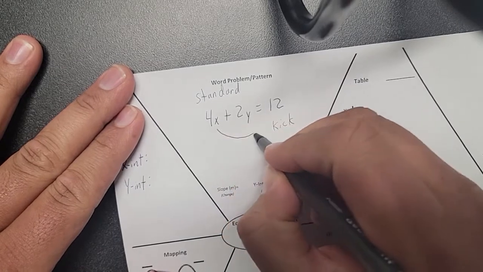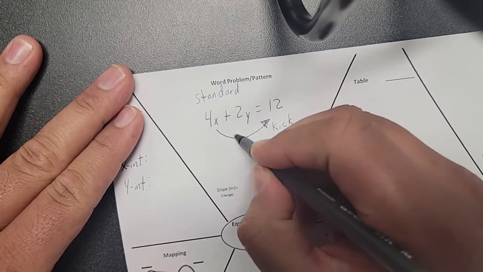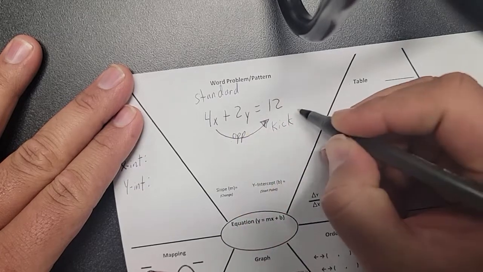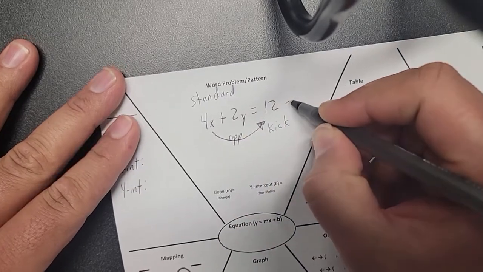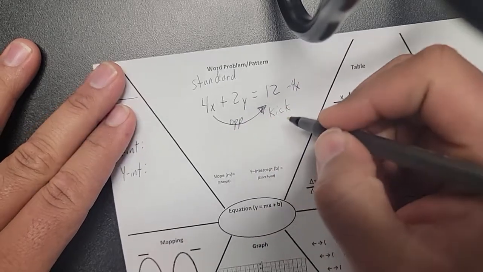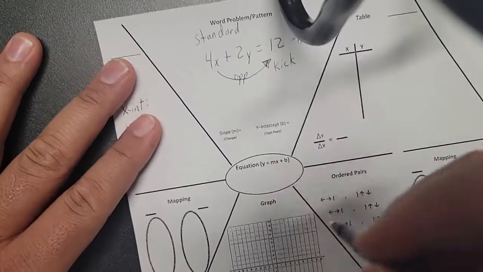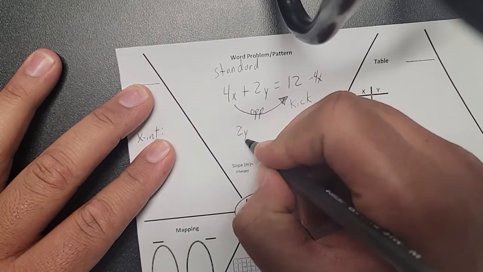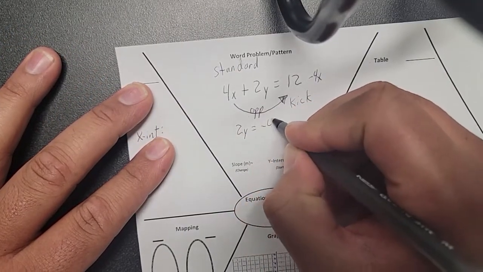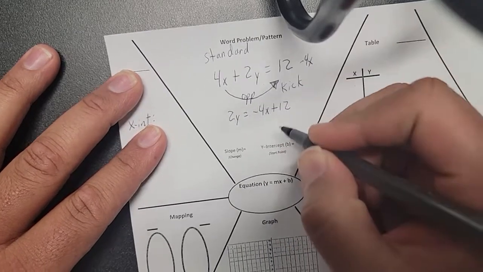and that means that this 4x is going to move to the other side of the equal sign, and it has to turn opposite. So now I'm going to have a negative 4x. If it's positive, it changes to a negative. I want to make it look like this format. This is our slope-intercept form. So I'm going to put 2y equals negative 4x, and this is going to be a plus 12. It's positive.